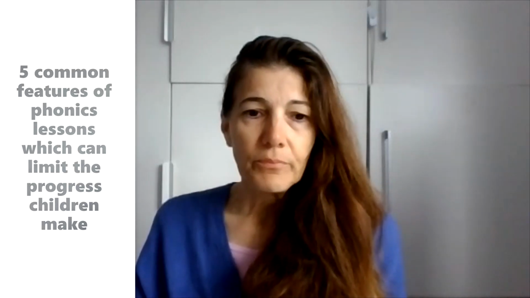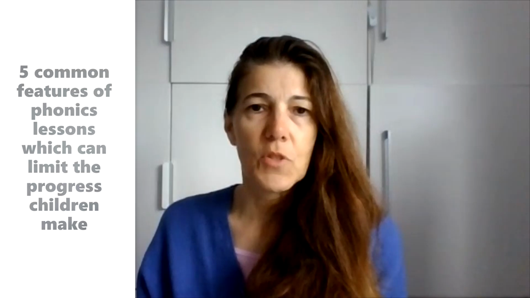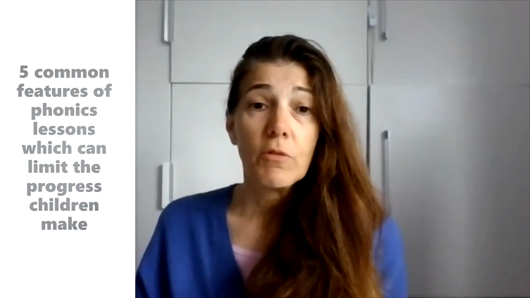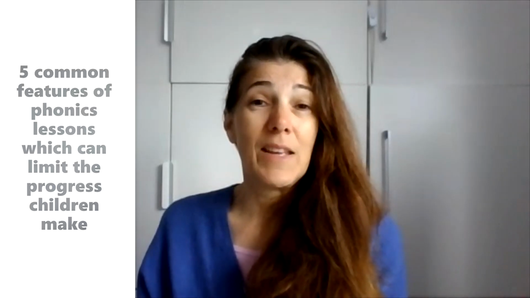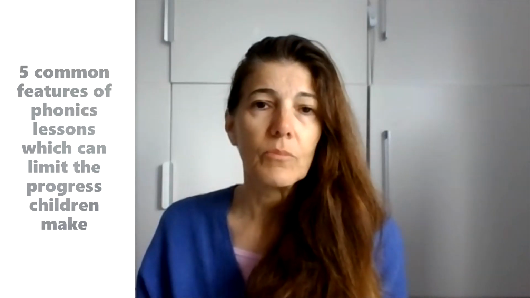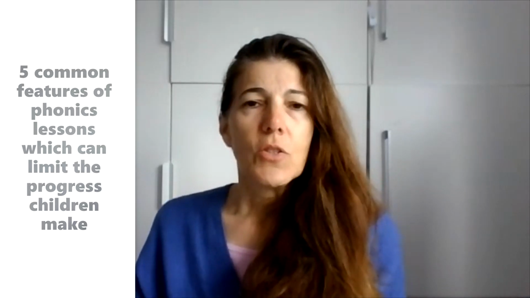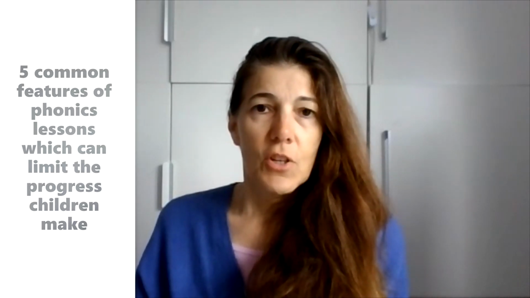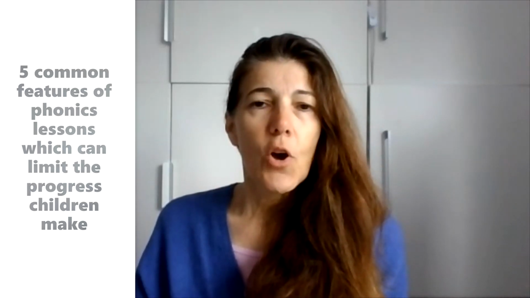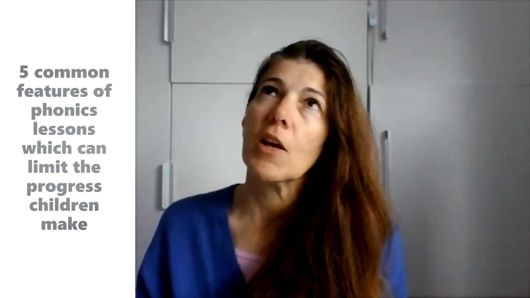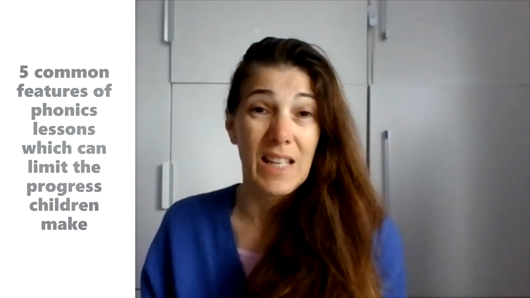Feature number 4 is asking children to think of words in phonics lessons. So why do people do this? Well, it may be that they've got no words on their planning, or it could be they believe that this gets children thinking. But I've learnt that this actually wastes lesson time. So the reason we teach phonics is to get children reading and spelling. But spending time in a lesson just thinking of a word doesn't actually impact on improving children's reading or spelling.